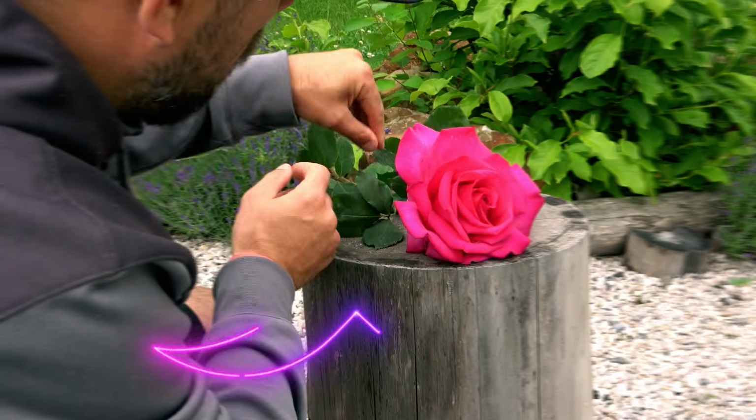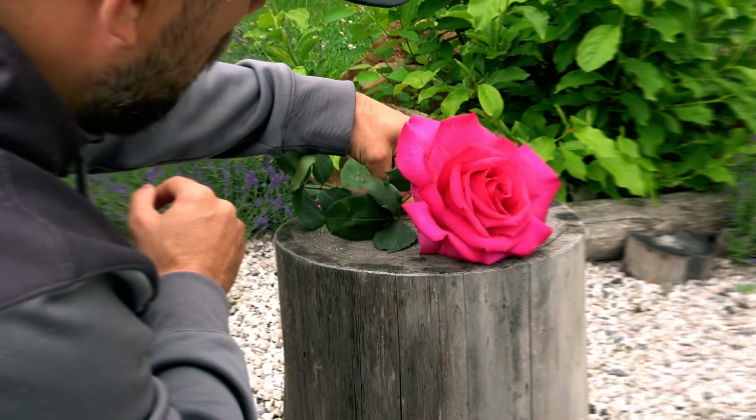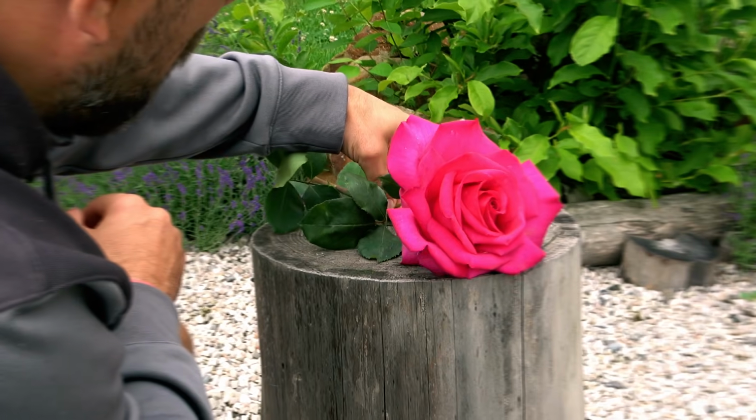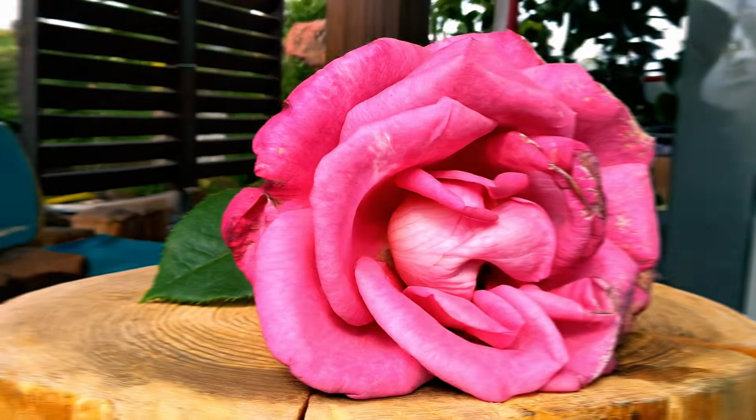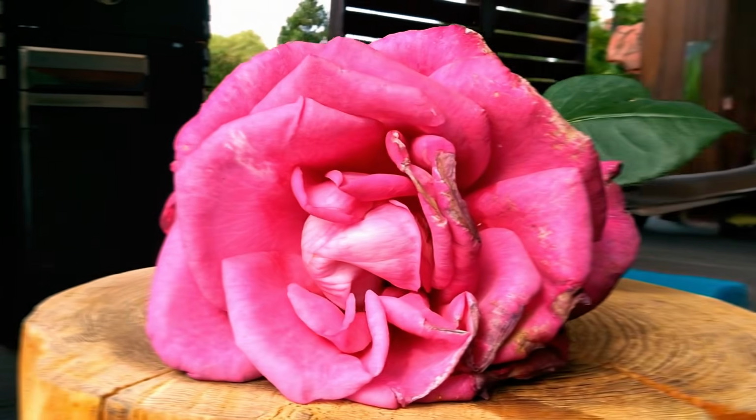So it all started with a rose, one I borrowed from my lovely wife's garden. I set it up under the lighting that worked best for me and took a reference photo.